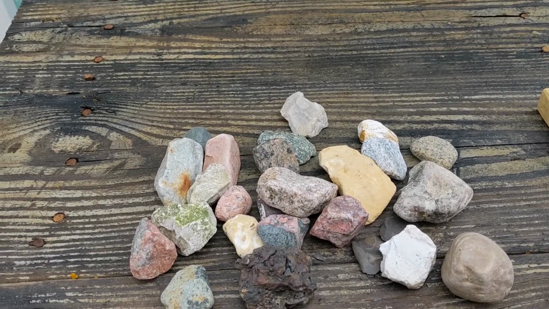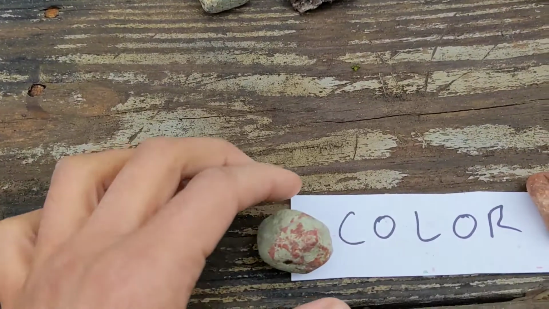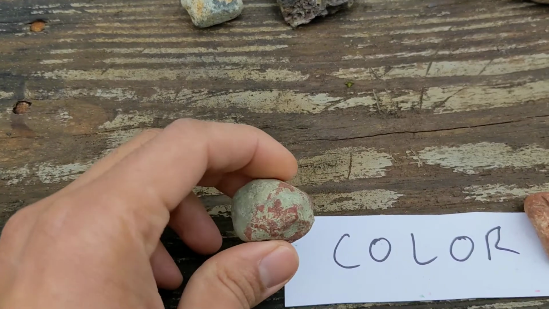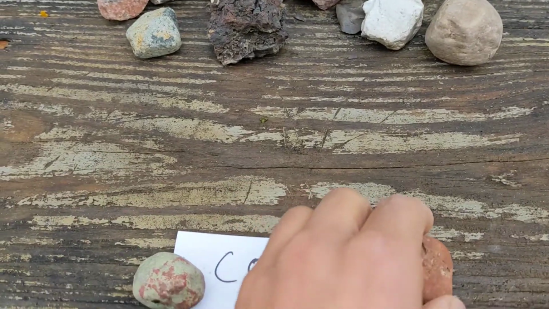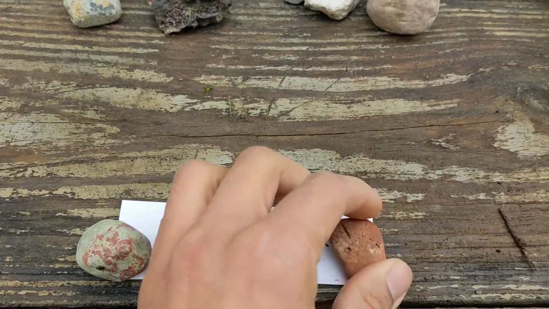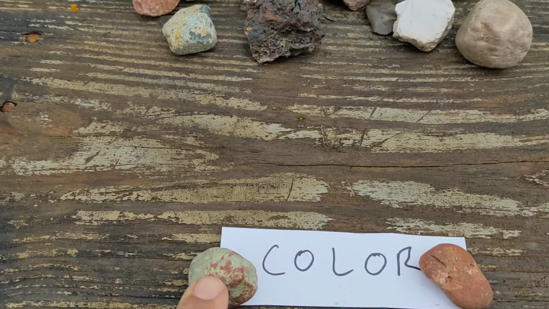We could also sort them by the number of colors we see on the rock. Here, I've got a rock that's got red and green on it, seems maybe a greenish gray. And here I've got a rock that is really just red. So I've got 1 color, and now I've got 2 colors.